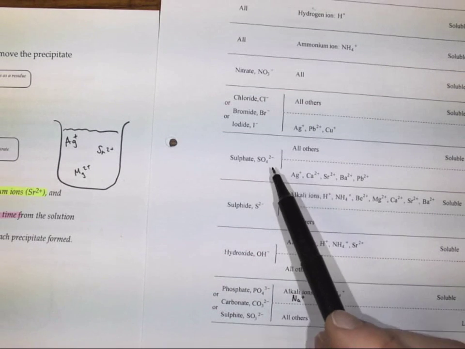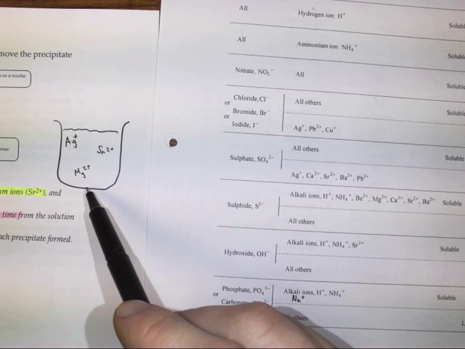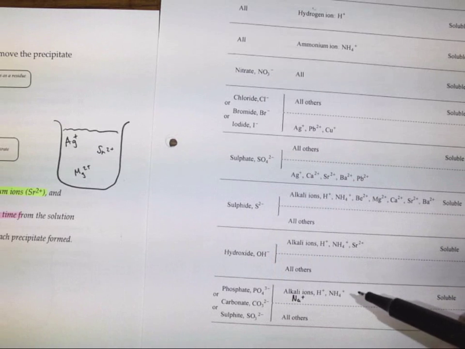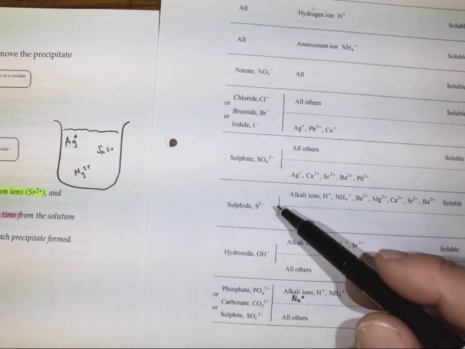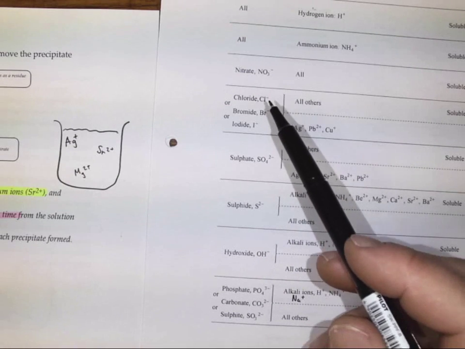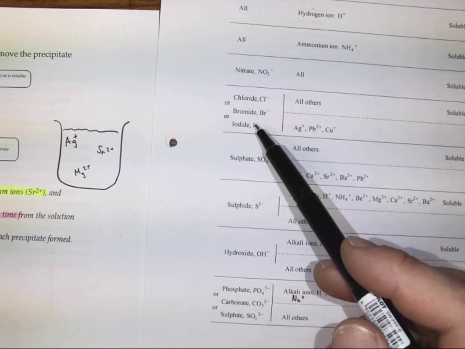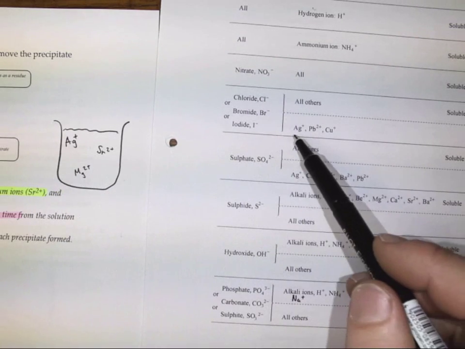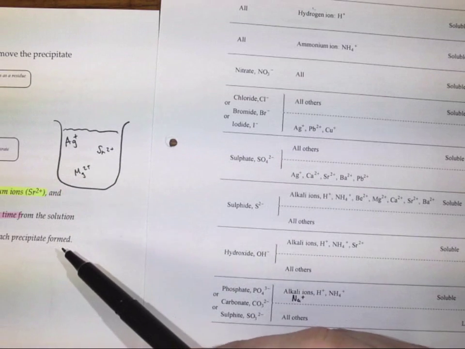So actually, if I added sulfate, it would bind to silver and strontium and take them both out. I want to choose one that's going to only select one of them. And if I look, it looks like maybe one of these ions is going to be effective in bringing out silver while leaving the magnesium and the strontium in the solution.